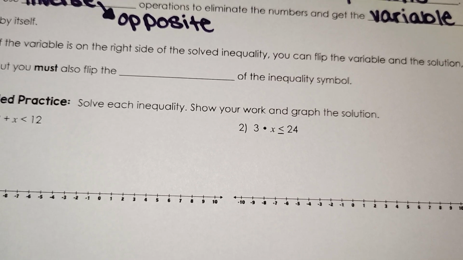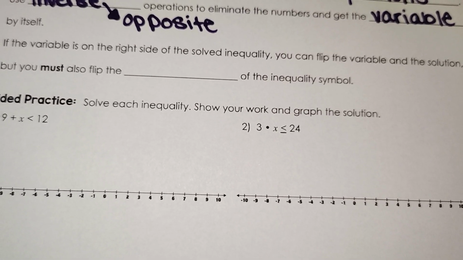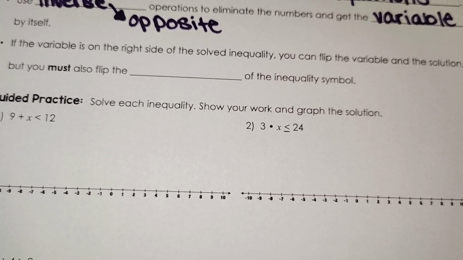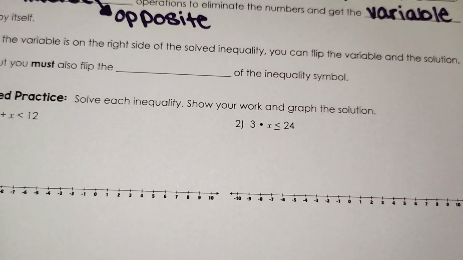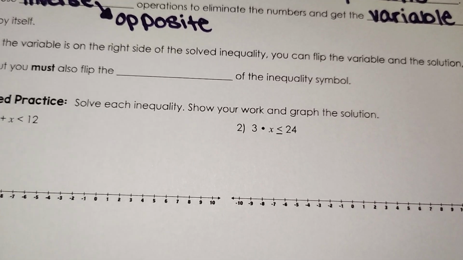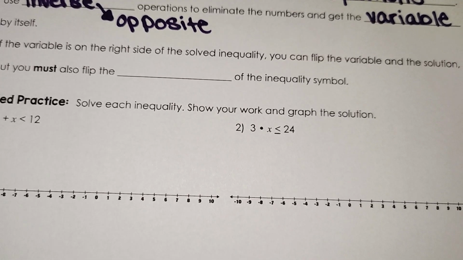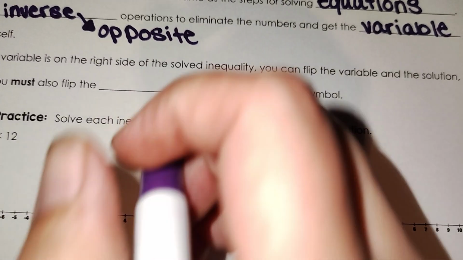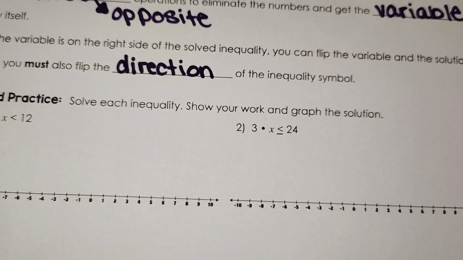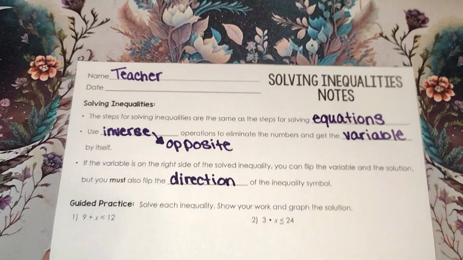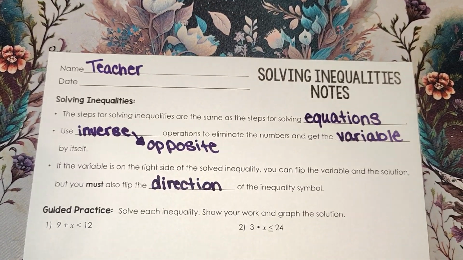If the variable is on the right side of the inequality, you can flip the variable and the solution, but you also must flip the direction of the inequality symbol. So you have to flip the direction of the inequality symbol, and that's going to make more sense in just a minute. So go ahead and pause right here.